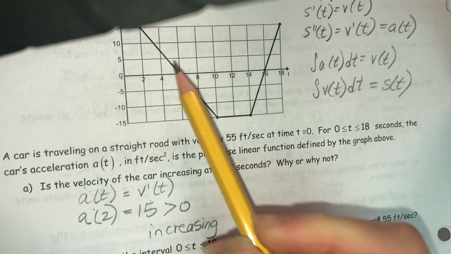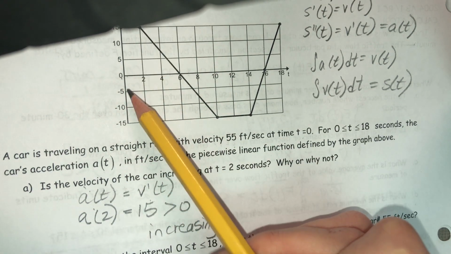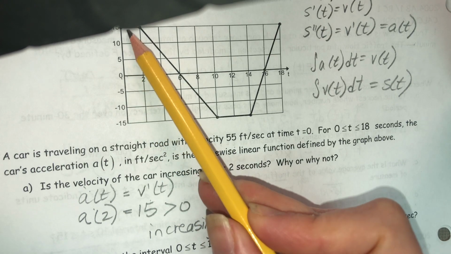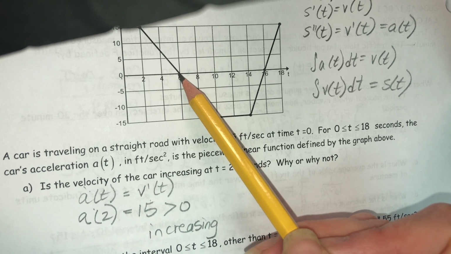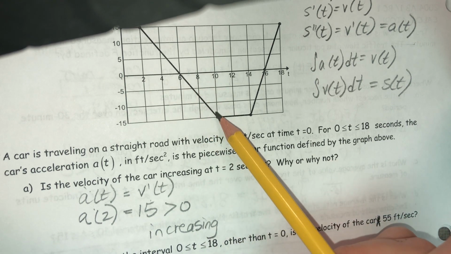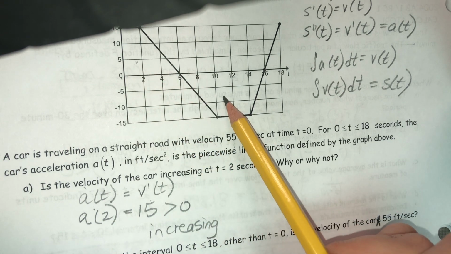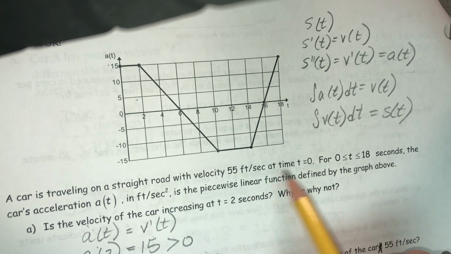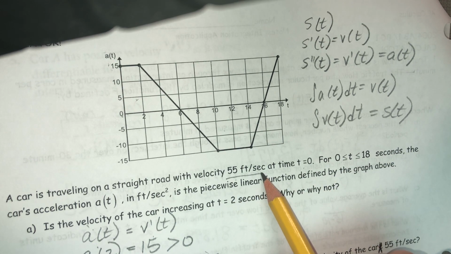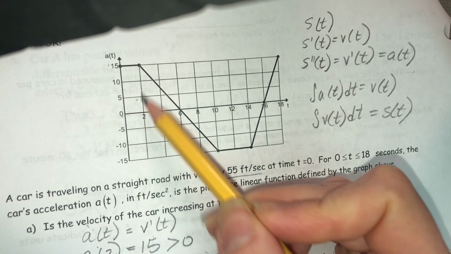Well, we have all of this positive acceleration, which is making the velocity increase till we get here. Then we have negative acceleration, which is making it decrease. So when the increasing and the decreasing balance out and are equal, we should be back to the same velocity we began with. So if you look here at this graph, there's some symmetry here.